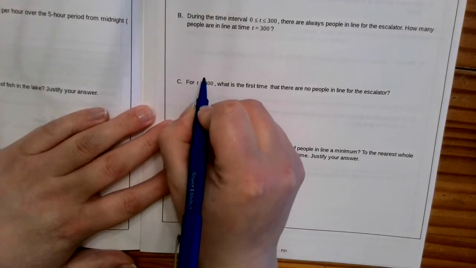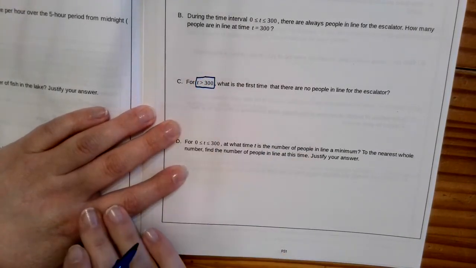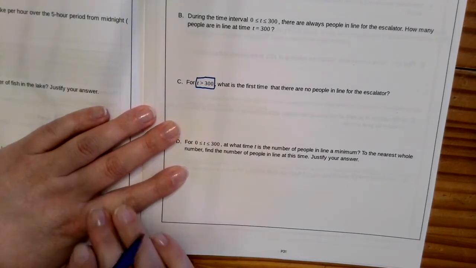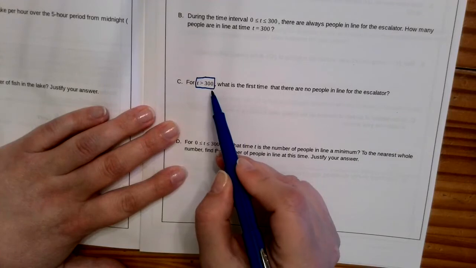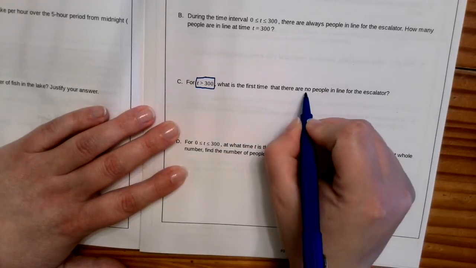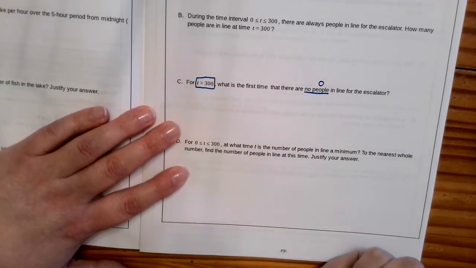All right, so the first thing to notice is that in part C, it specifically says that we're talking about time greater than 300. This is going to be really important as we start looking at what exactly they're asking. It says for t greater than 300, what is the first time that there are no people in line for the escalator? Which means the amount of people we're talking about is definitely zero.